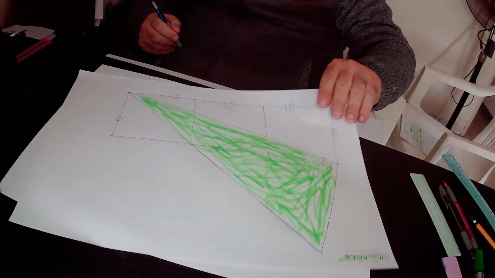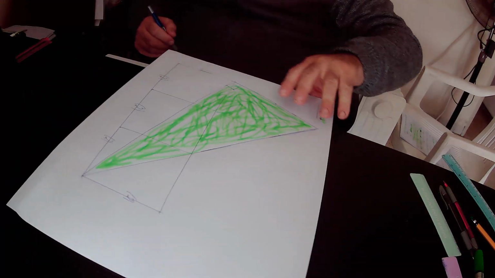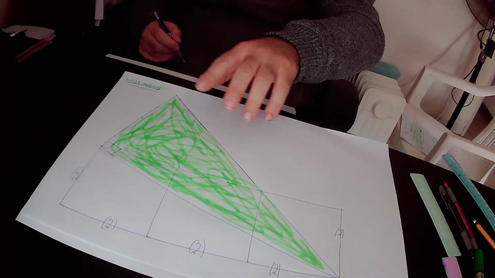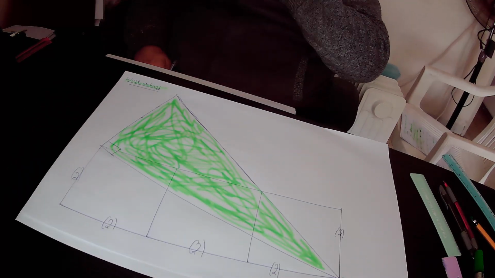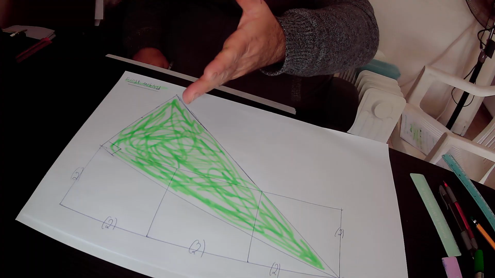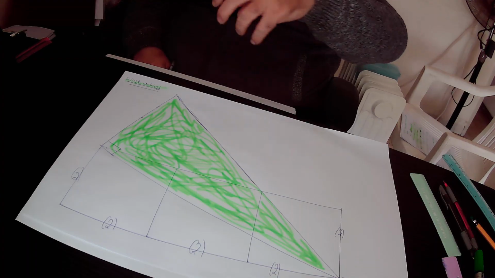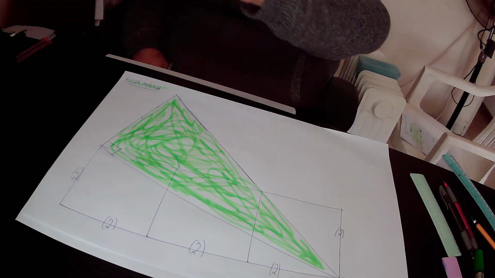So, in addition, we have in the drawing this right triangle, the green shape, this green right triangle. So our task is to find out the area of this green right triangle.